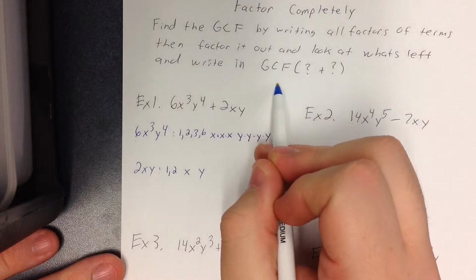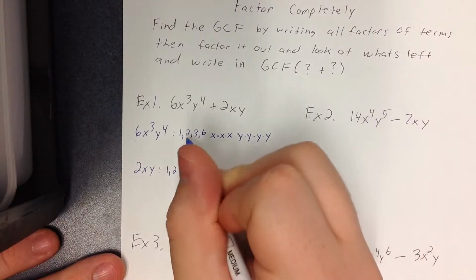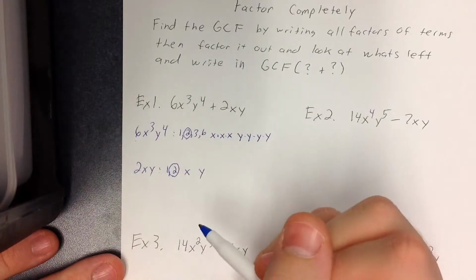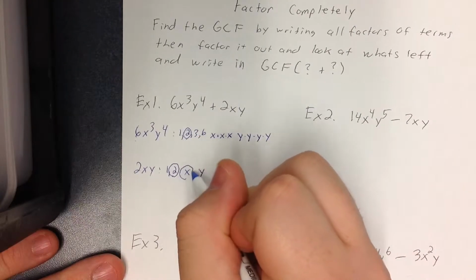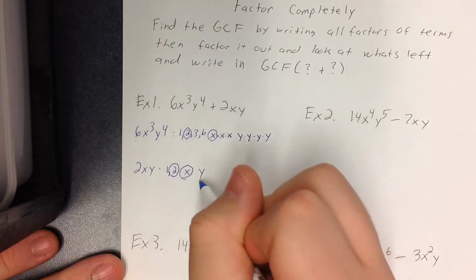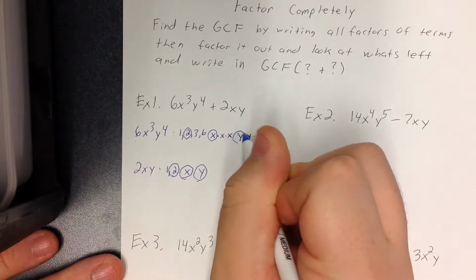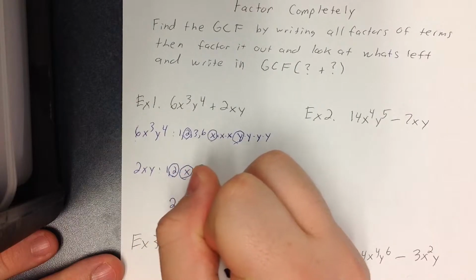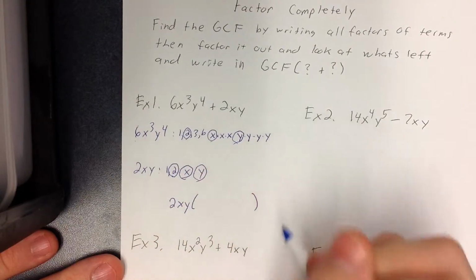So the greatest common factor goes on the outside. The greatest number they have in common is 2. The greatest number of x's they have in common is 1. And the greatest number of y's they have in common is 1. So the greatest common factor is 2xy. So that goes on the outside of the parentheses.